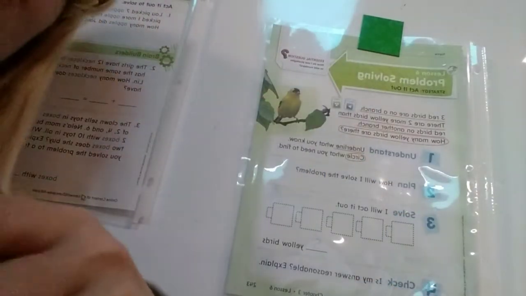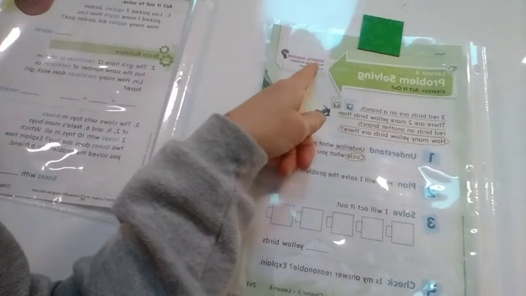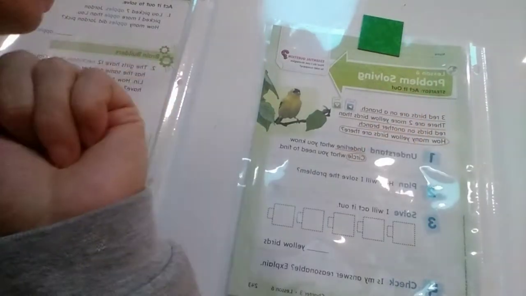Hi, boys and girls. So we're going to talk about Math, Chapter 3, Lesson 6, which is problem solving. So if you have your materials, that would be great. It says, how do I use strategies to add numbers? And our strategy today is act it out.